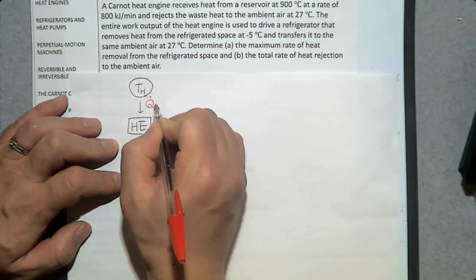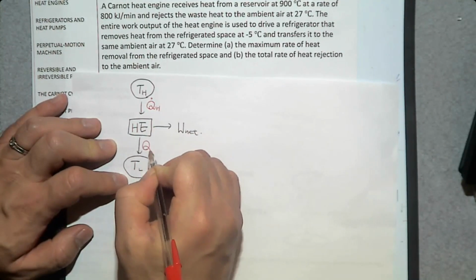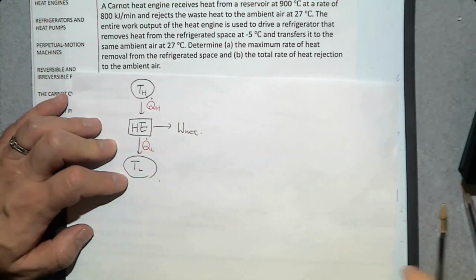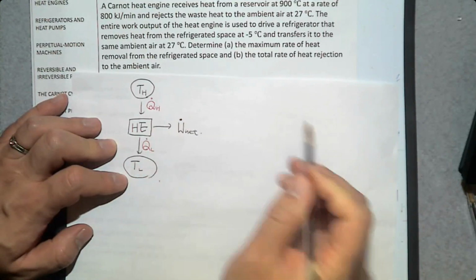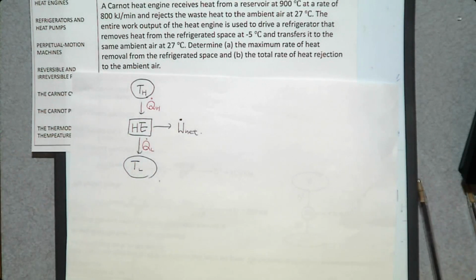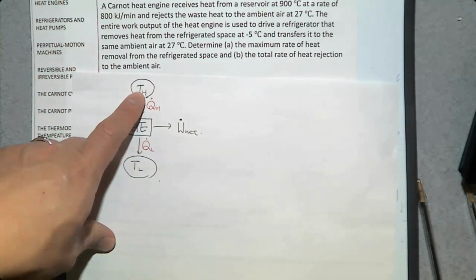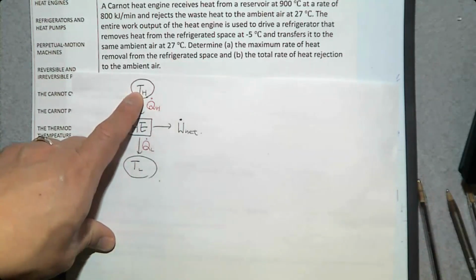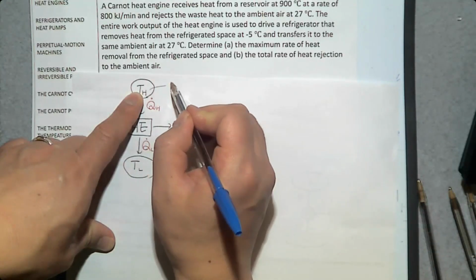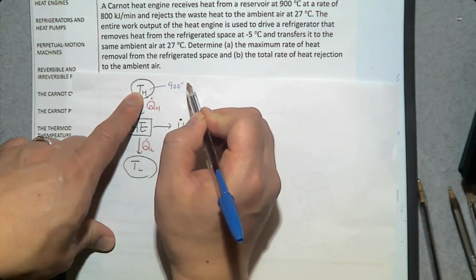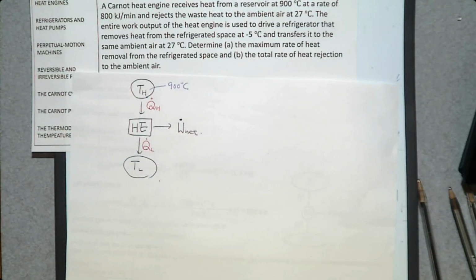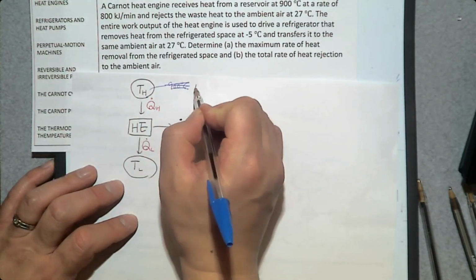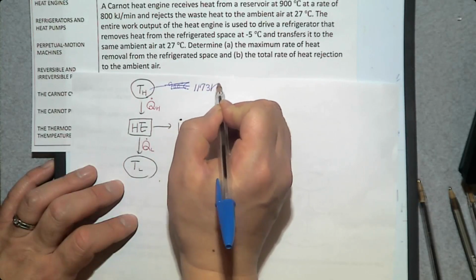The rate of heat transfer is going to be Q dot H, Q dot R, and we can produce W dot net. And the temperature of the source is 900. So this TH is going to be 900 degrees Celsius, right? Now we use Kelvin. 1173 Kelvin.